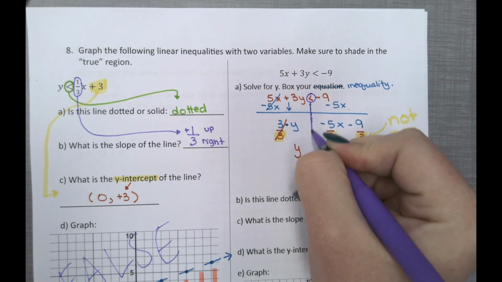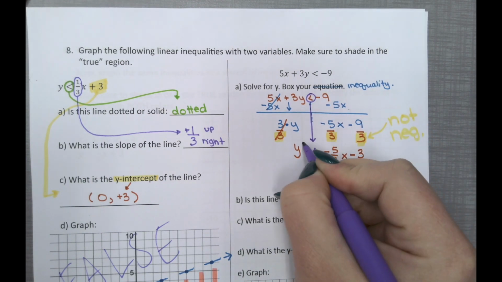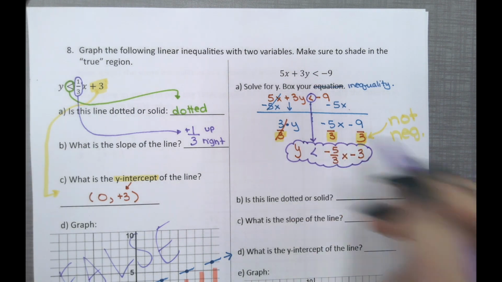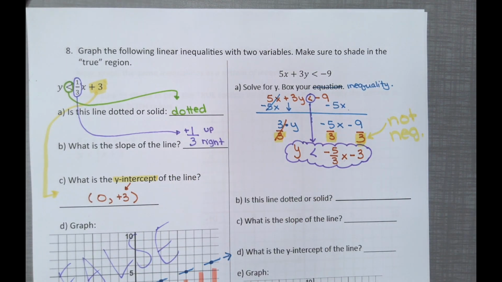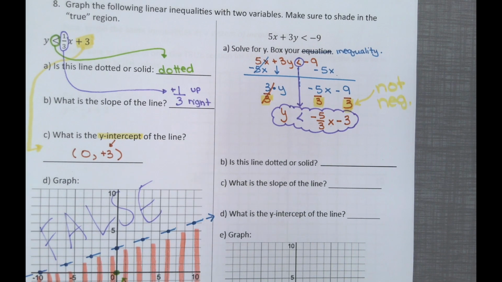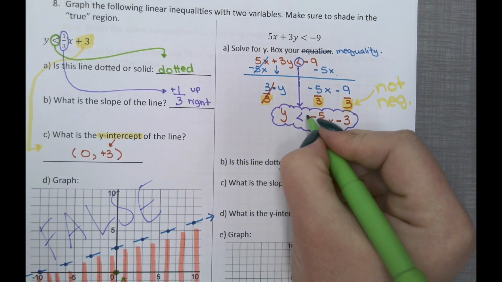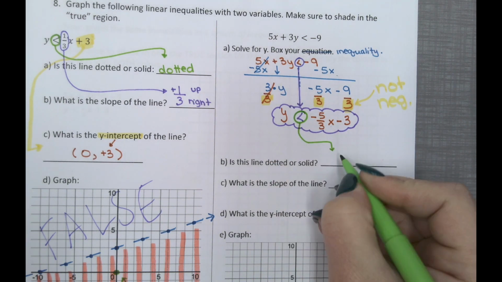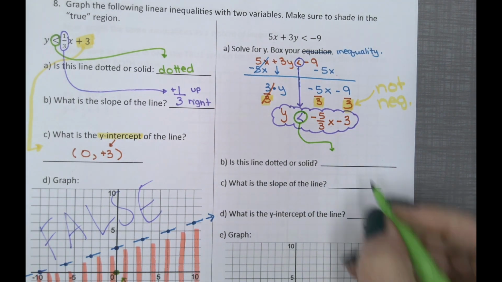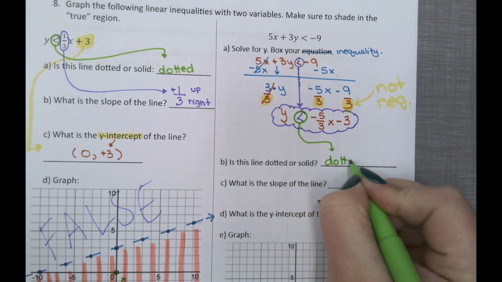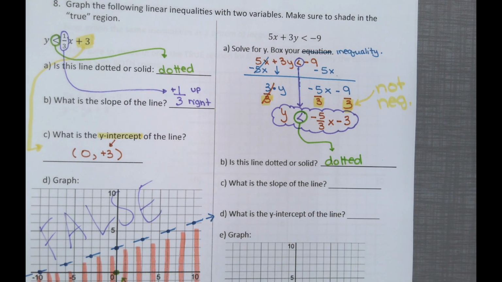So we're going to copy this down, bring it down. I'm going to put this in a thinking bubble so I don't lose it, because that is the answer for A. So now we're going to answer B, C, D based off of our new inequality. Is this line solid or dotted? Okay, well this is a less than without the equals sign, so without the or equals, it's going to be dotted.